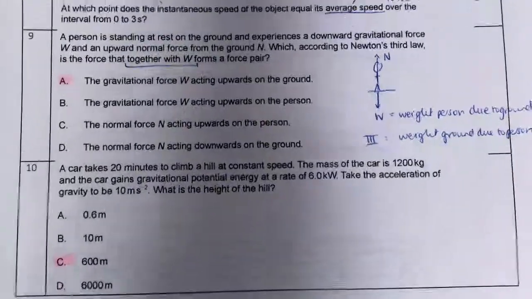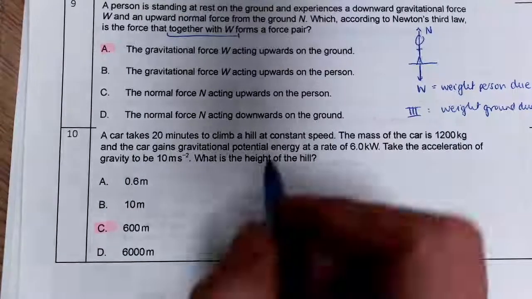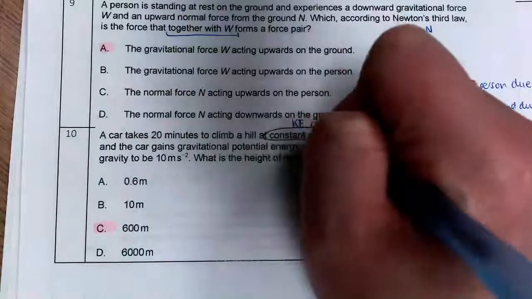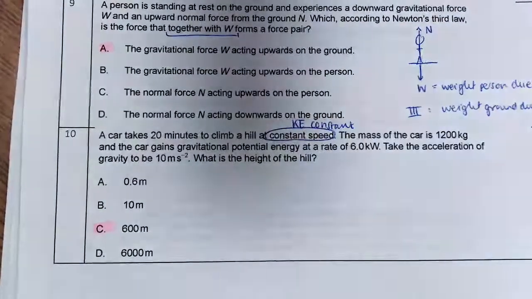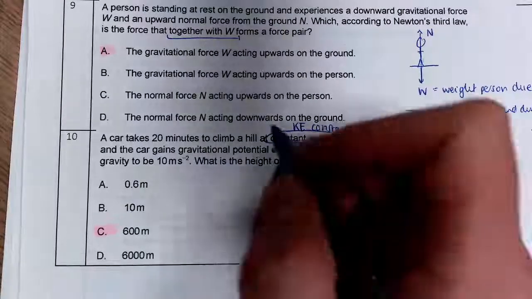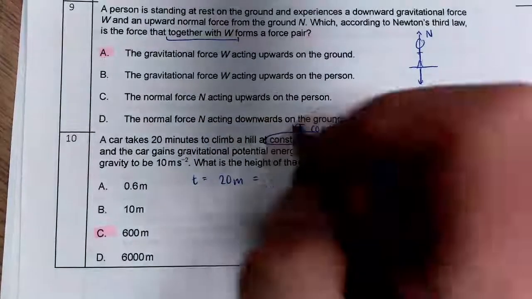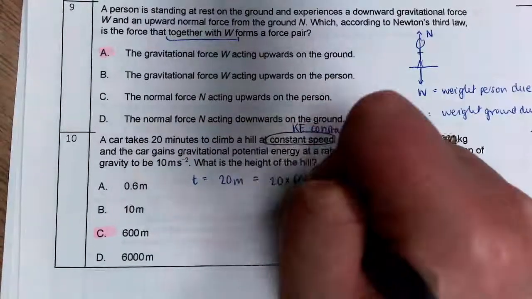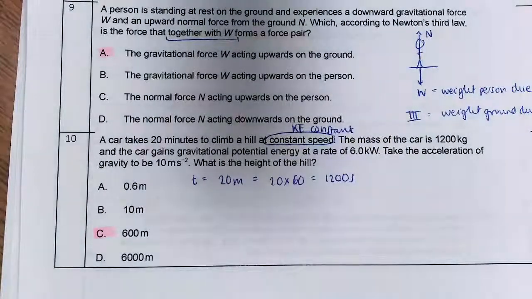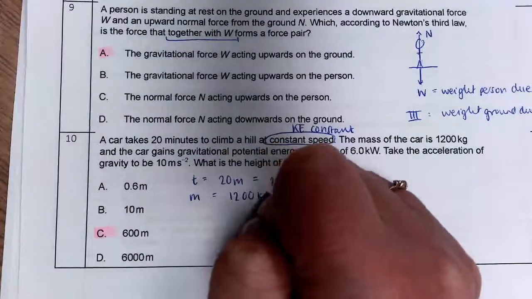Last but not least on the multiple choice. A car takes 20 minutes to climb a hill at constant speed. That means the kinetic energy is constant. That's really important. The mass of the car is 1,200 kilograms. So let's write these things down as we go. T is 20 minutes, but we know that time needs to be in seconds. So 20 lots of 60 seconds gives us 1,200 seconds. The mass of the car M is 1,200 kilograms.